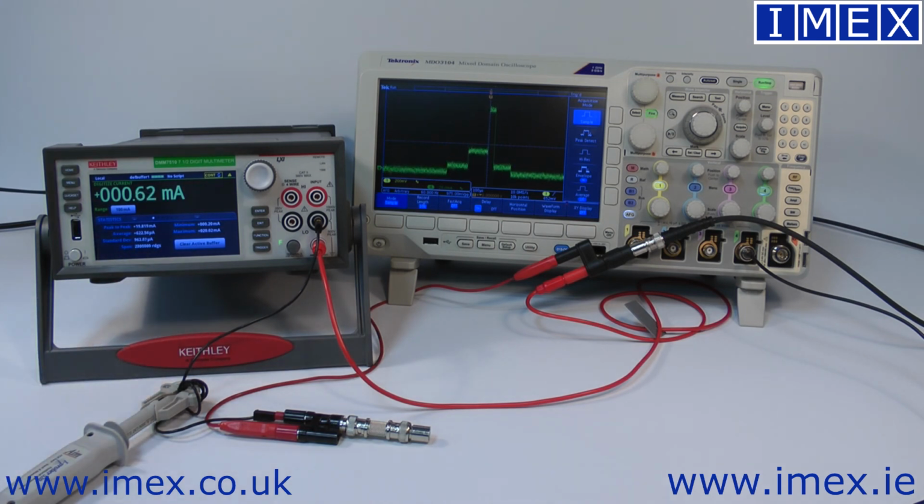That's all I want to show you. The right tools for the job, I think, is the key takeaway for that. A normal DMM is just too slow. The oscilloscope will give you a certain amount of information. There are limitations when you're trying to measure these very low currents.